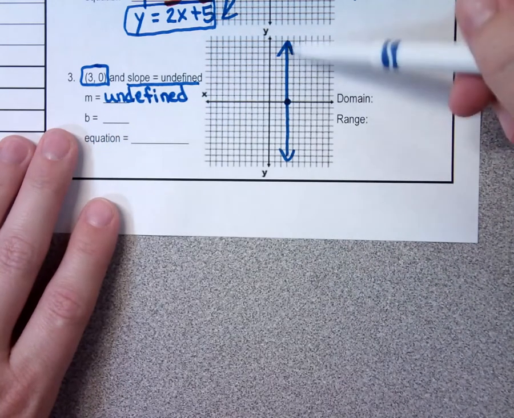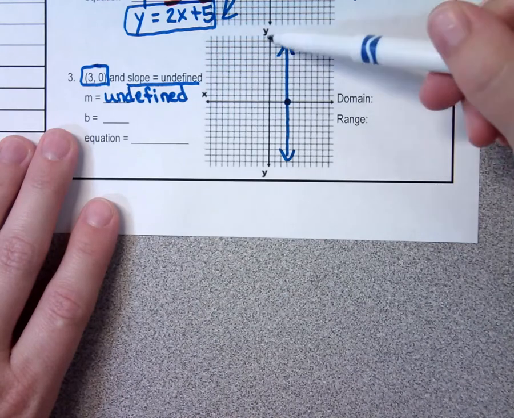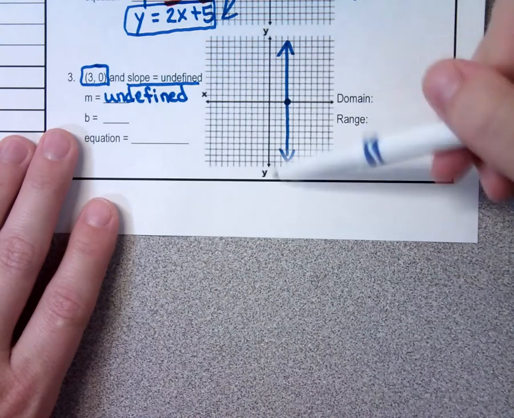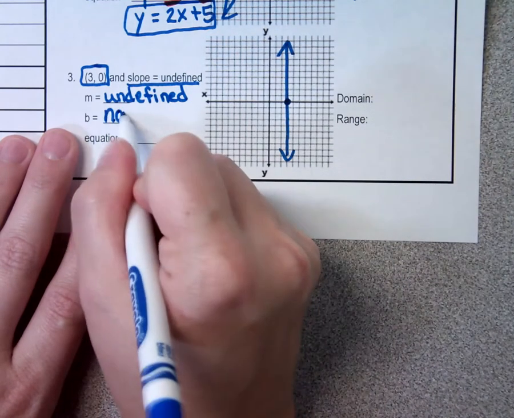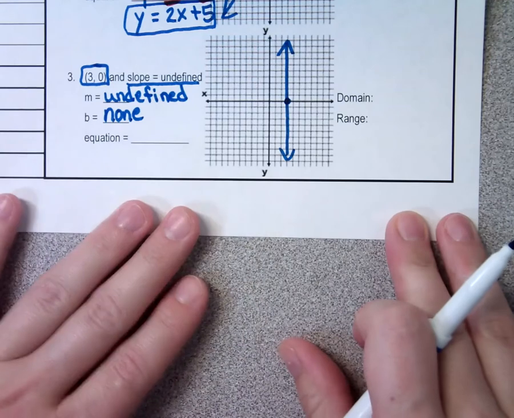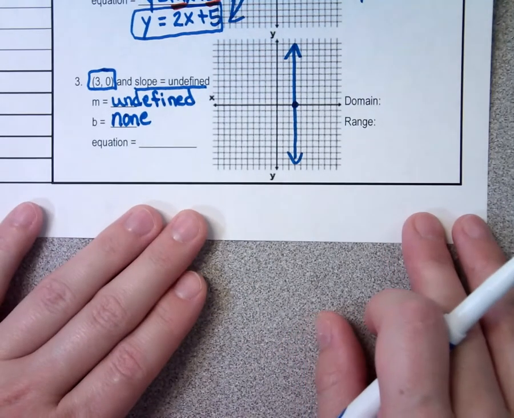B, the y-intercept. Where does my blue line cross this y-axis? Does it ever cross or touch the y-axis? It doesn't. So this does not have a y-intercept, so we write none. Okay, now the equation's different.